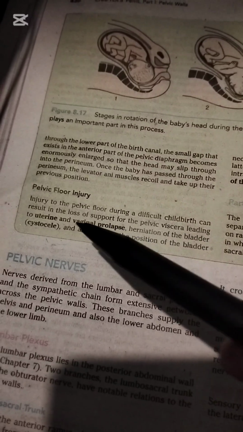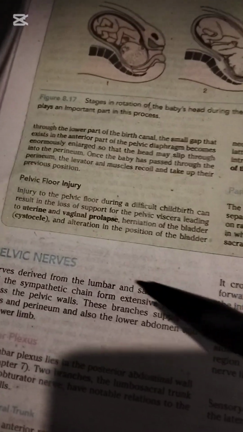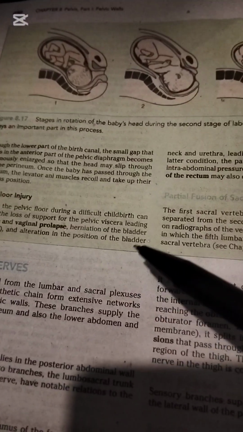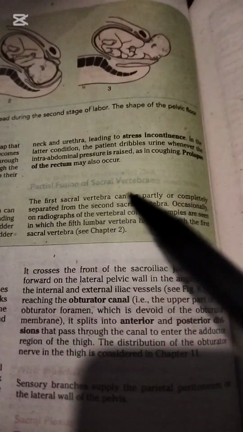Now let's talk about pelvic floor injury. During a difficult childbirth, it results in loss of support for pelvic viscera, leading to uterine and vaginal prolapse, herniation of the bladder, cystocele, and alteration of the position of the bladder neck and urethra, leading to stress incontinence. In stress incontinence, the patient will dribble urine whenever the intra-abdominal pressure is raised, as in coughing. Prolapse of the rectum may also occur.